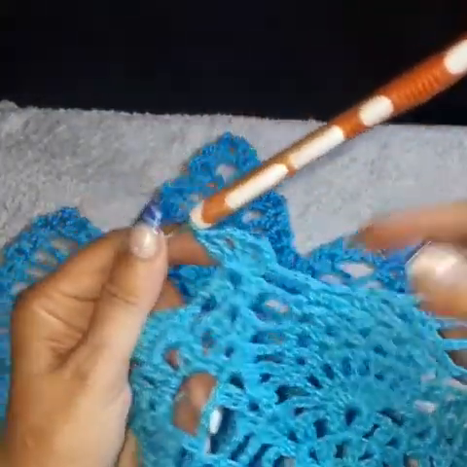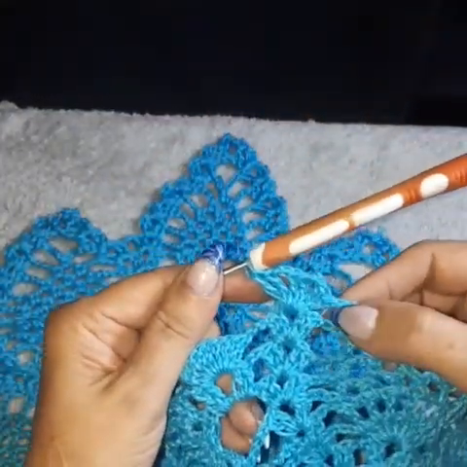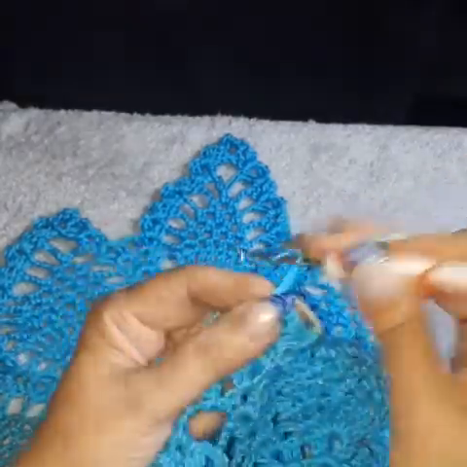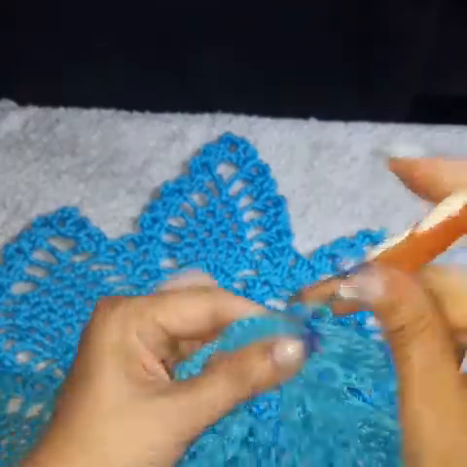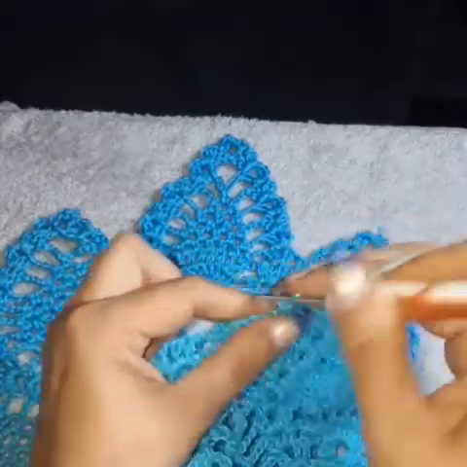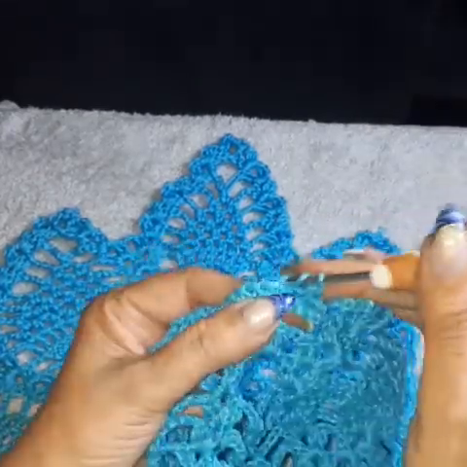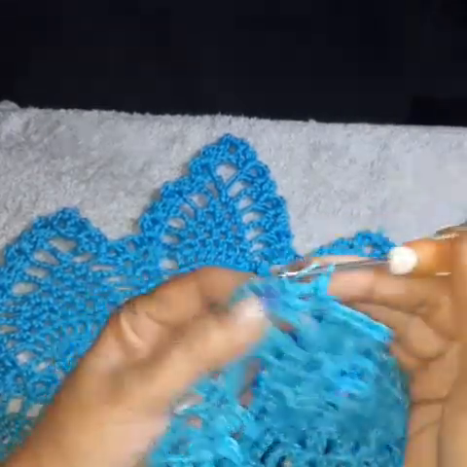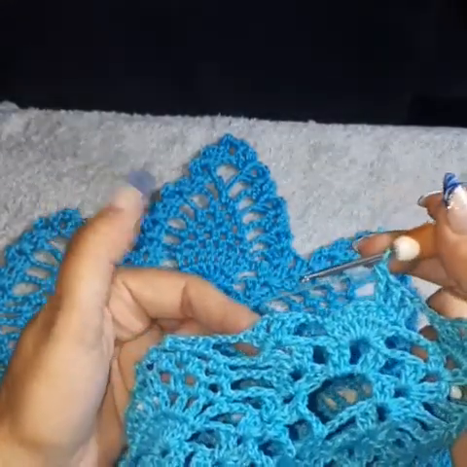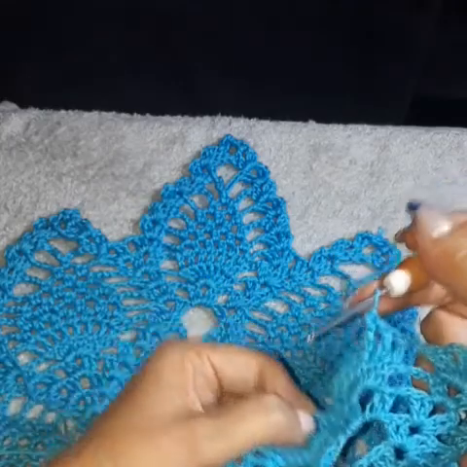So I've done my pineapple. I've done my 3 groups with 2 chain space. 1, 2, 3 chain. I'm coming in and creating my last pineapple, which is the edge, one chain space between them, as we've been doing the pineapples. Okay, and then 3 chain, and we're going to continue.